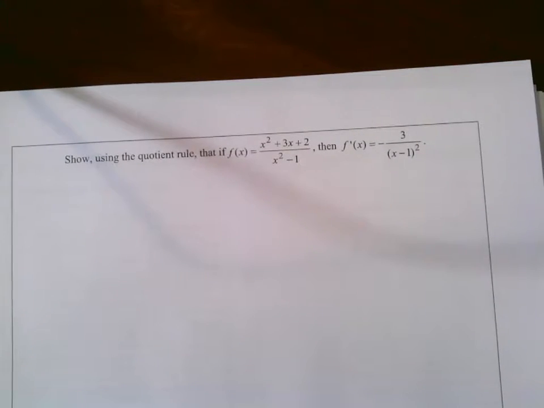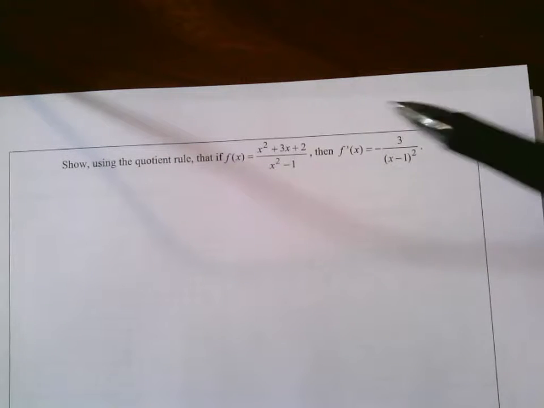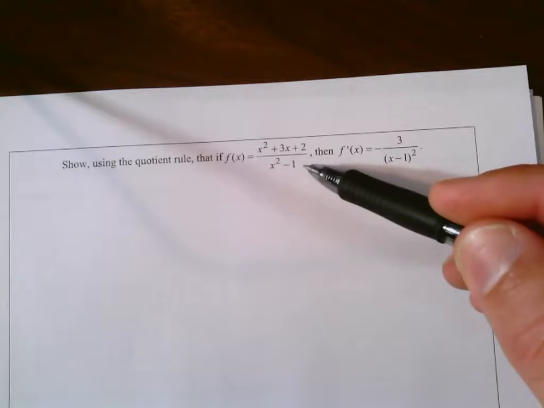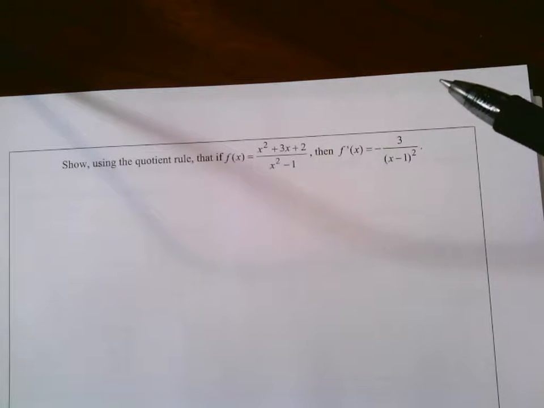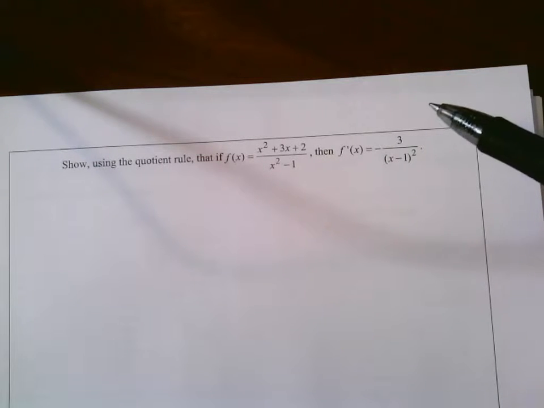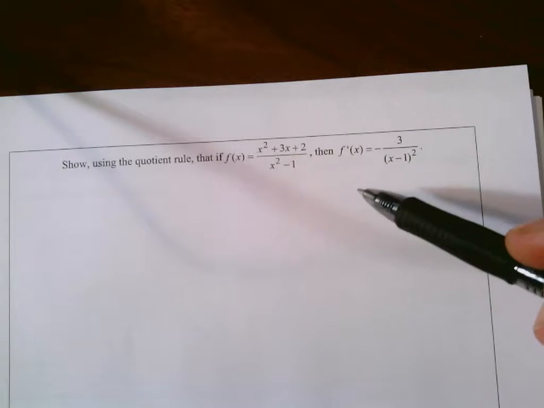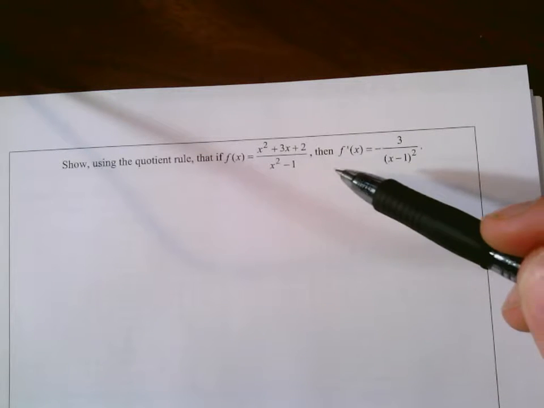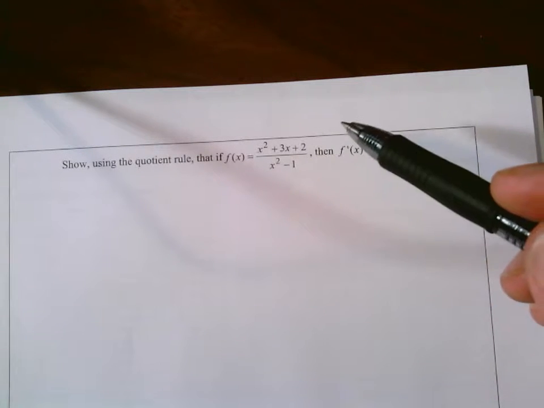Quotient rule part 2. Alright, so we can use the quotient rule because this is a quadratic over another quadratic. Or we can try another simplification trick first.